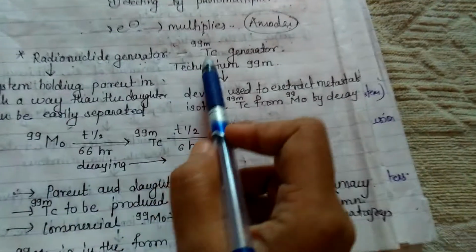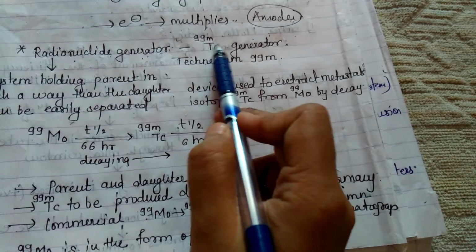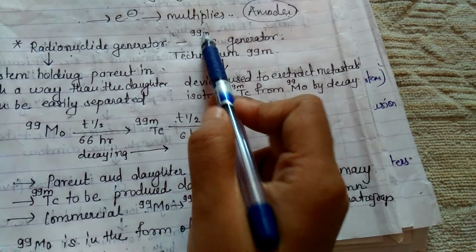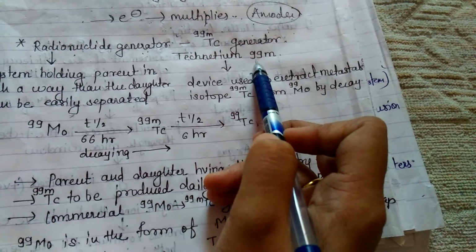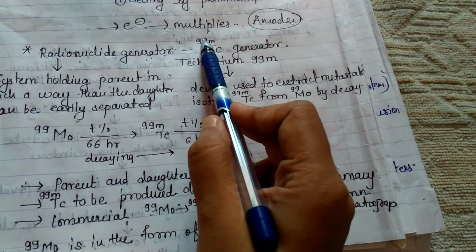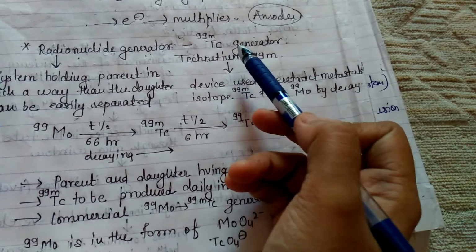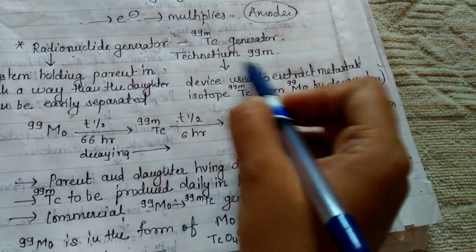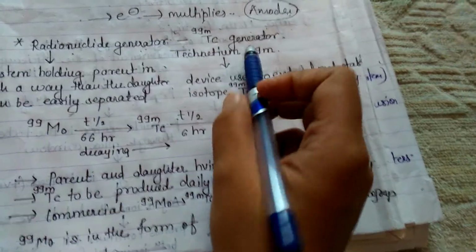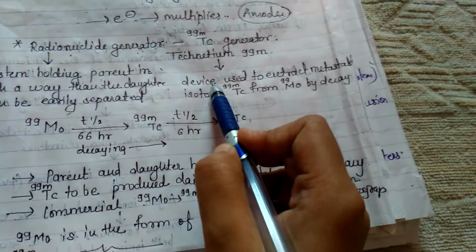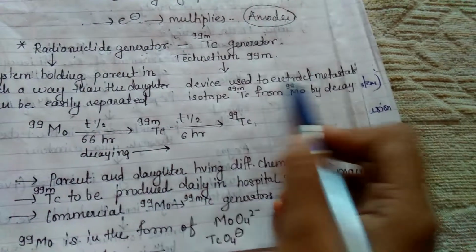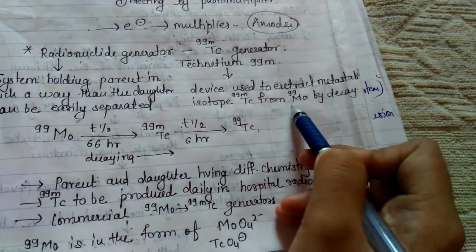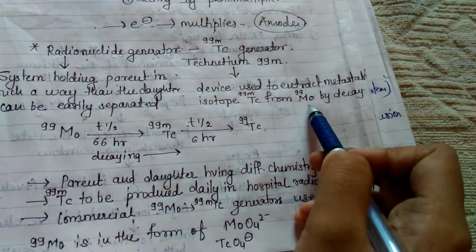Now, what is technetium TC99M? TC represents technetium 99. M is because it is a metastable isotope. Then what is technetium 99, and how do we get it? By the decay of molybdenum 99 we can easily get technetium 99. So this generator is the device which is used to extract the metastable isotope, technetium 99M, from molybdenum 99 by decay. Understood?